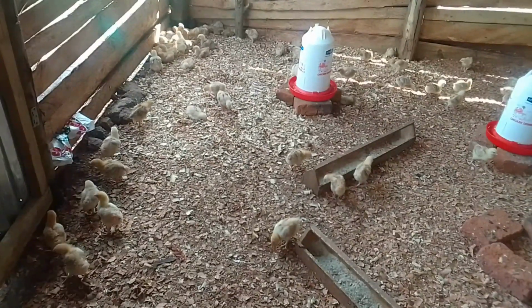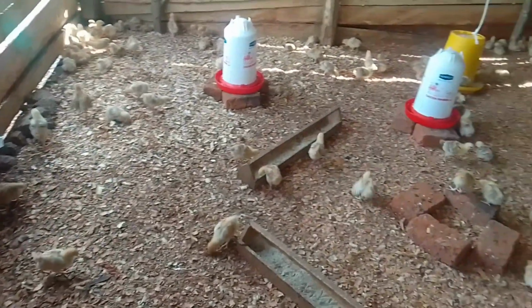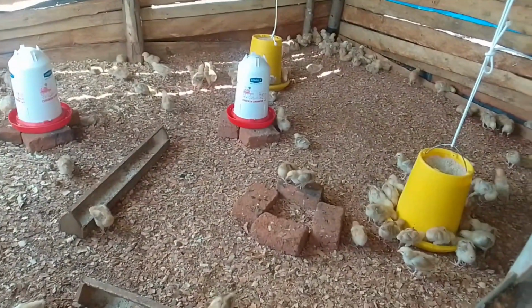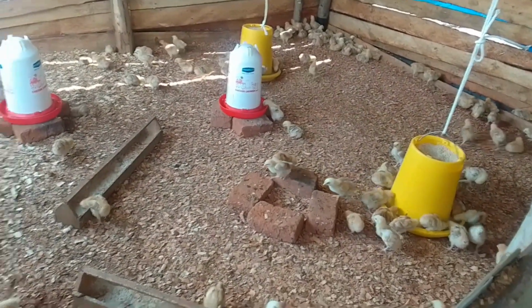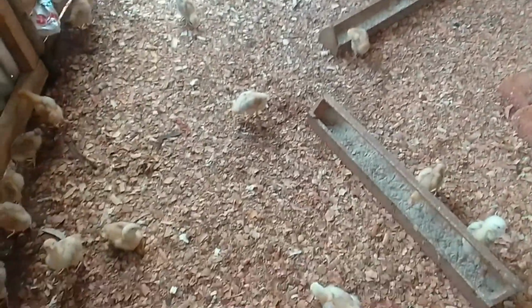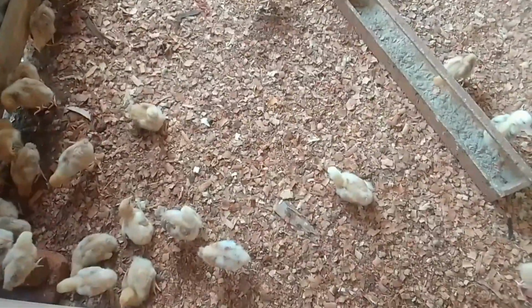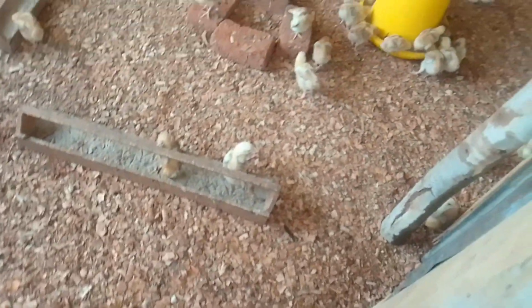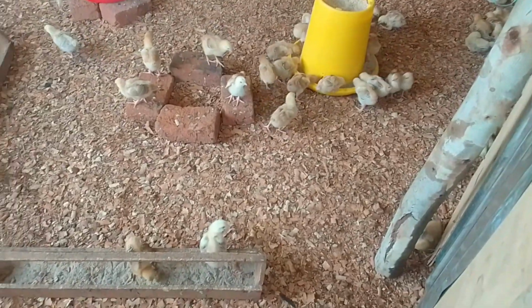So you have to put water where you are sure that within 3 hours this water is done. That one will help you control the spread of diseases.